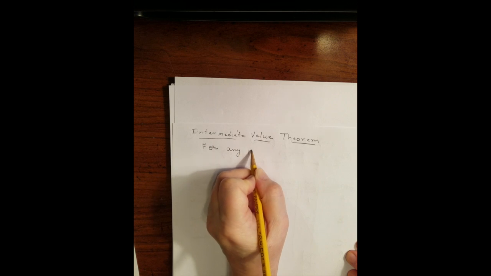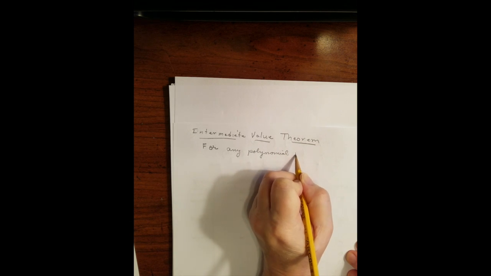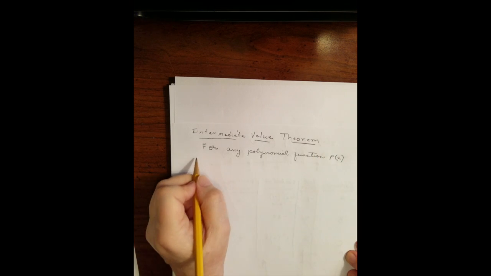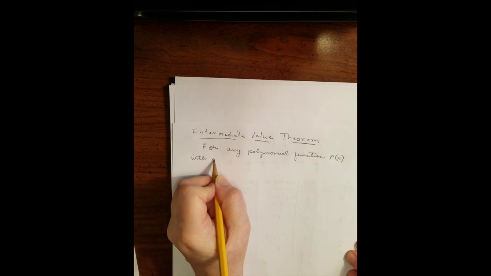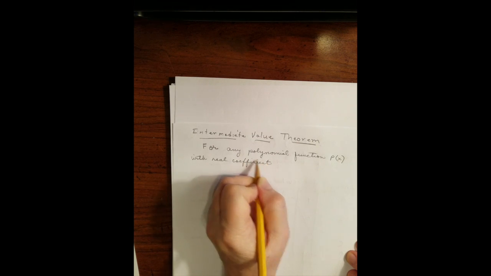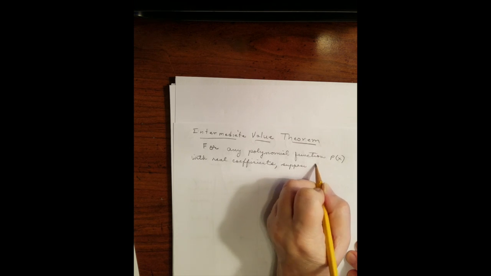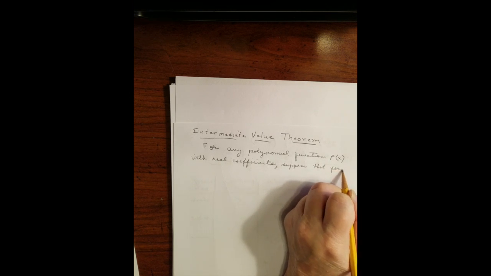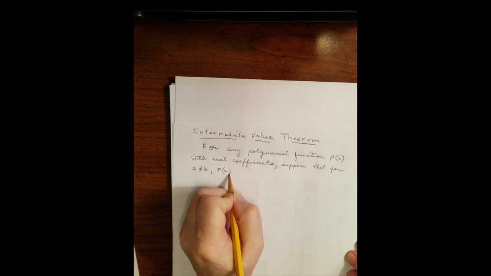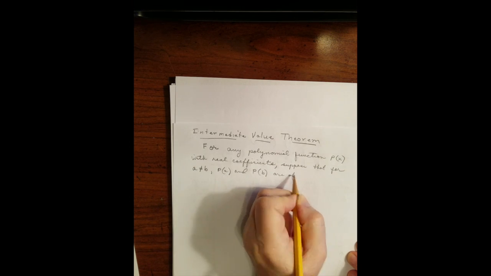For any polynomial function p of x with real coefficients, suppose that for a not equal to b, p of a and p of b are of opposite signs.